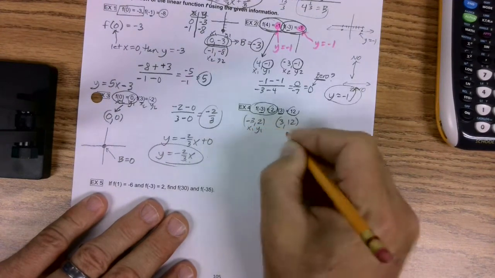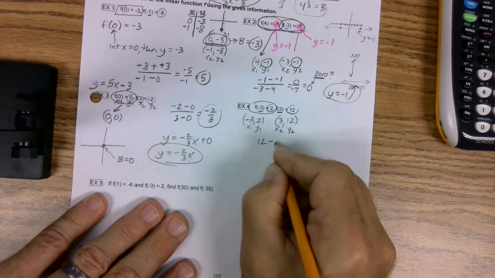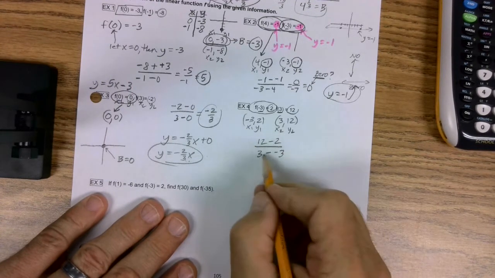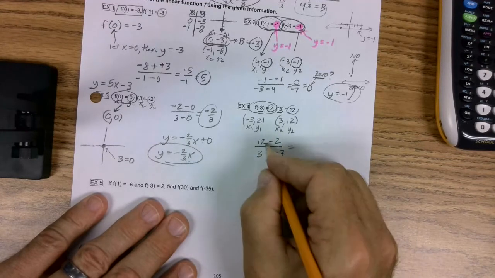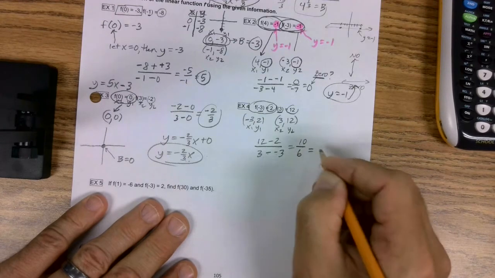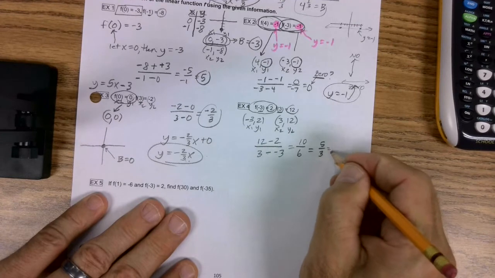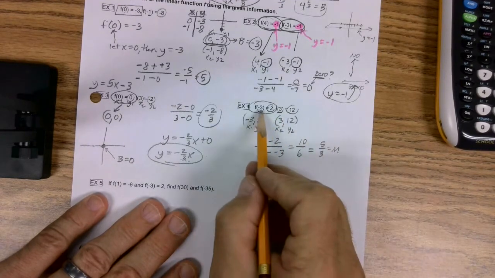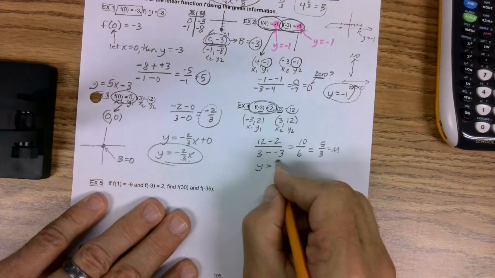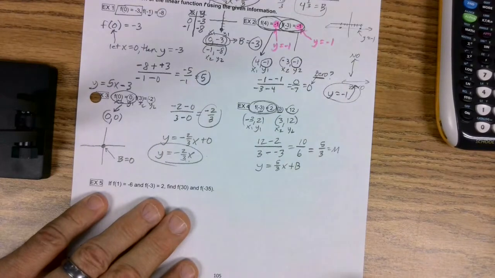So x1, y1, x2, y2. So y2 minus y1 over x2 minus x1. 12 minus 2 is 10. 3 minus a negative 3 is 6. So we reduce that and I get 5/3. What do I do with this? Well, that's my slope. So I'm going to pick one of these points. Remember, I got y equals mx plus b. I still need to find my y-intercept.